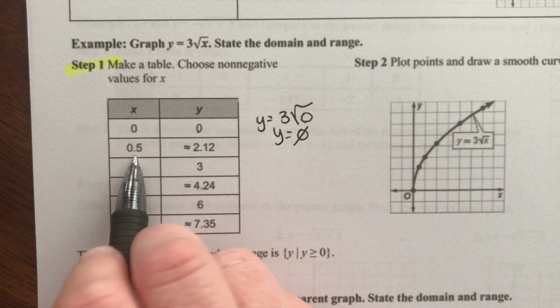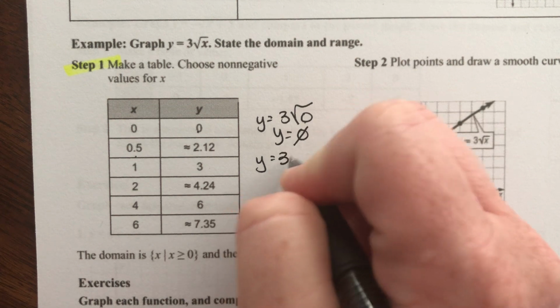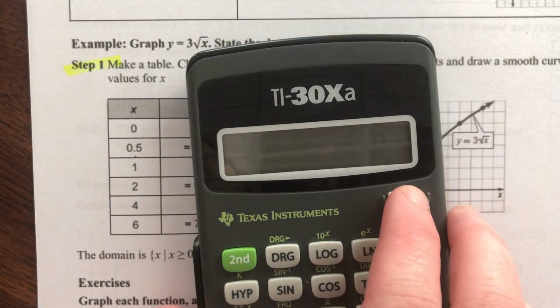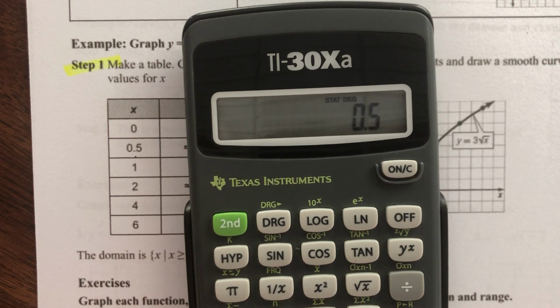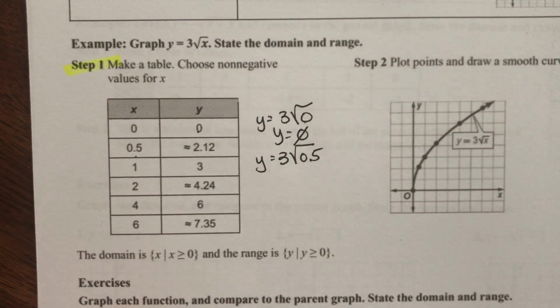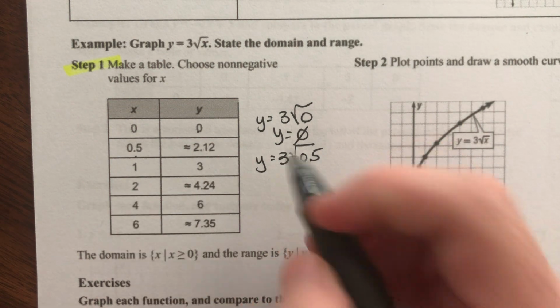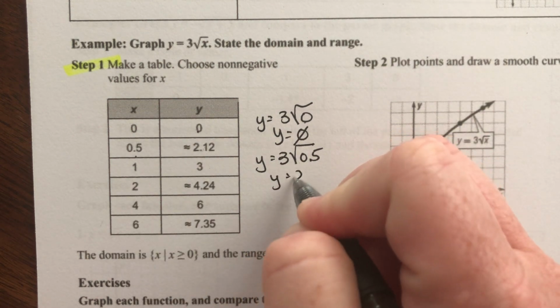When x equals 0.5, y equals 3 times the square root of 0.5. You've got to have a calculator handy. If I put 0.5 in my calculator and hit square root, I get that long number, and then I multiply it by 3, and I get 2.12-ish when I round. So they got 2.12.